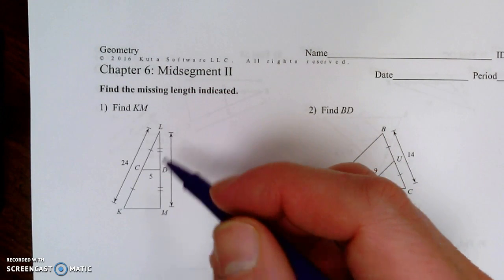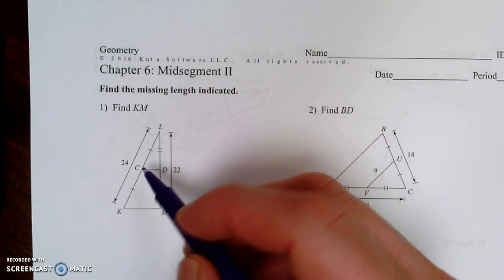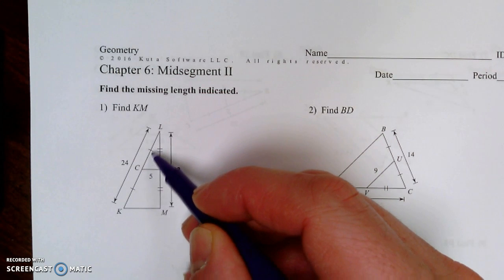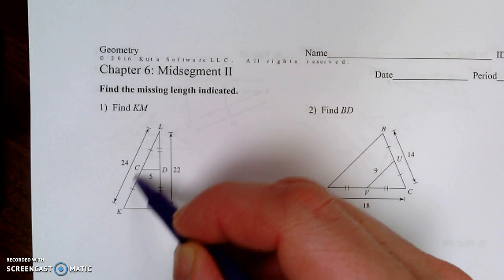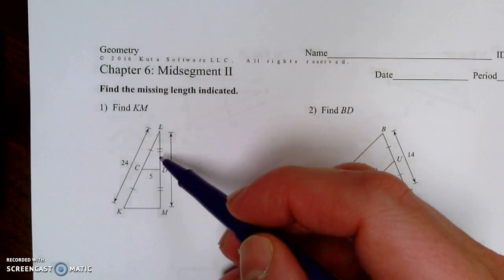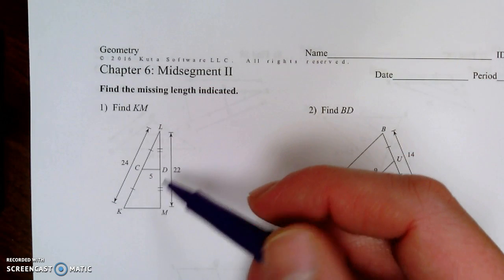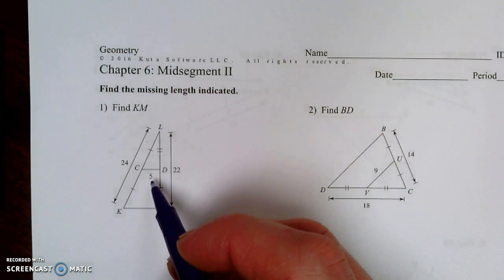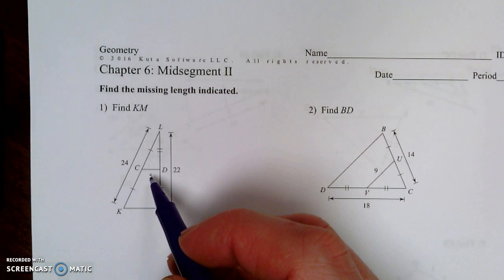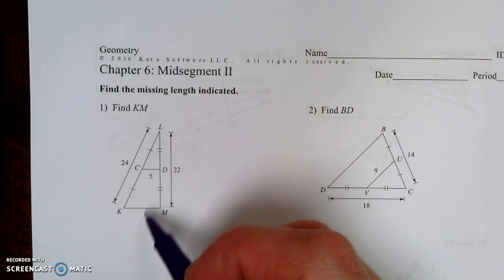And by the way, if you just want to be sure, remember, mid-segments connect midpoints of the sides of the triangle. And you see how the markings show that C is the midpoint of LK because the two segments on either side of C are congruent, and D is the midpoint of LM, so CD is a mid-segment because it connects two midpoints. And as I mentioned earlier in the last video, the length of the mid-segment is always half as long as the side that's kind of, I guess, opposite from it.